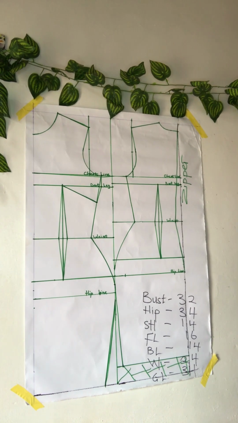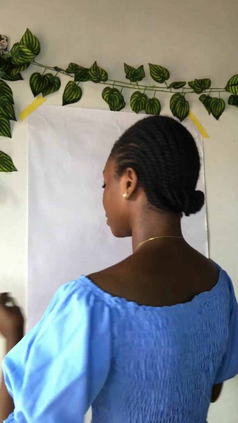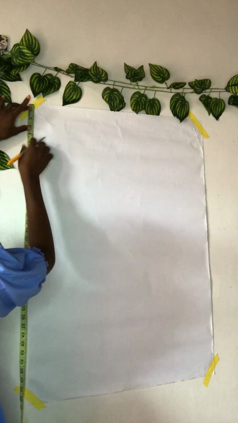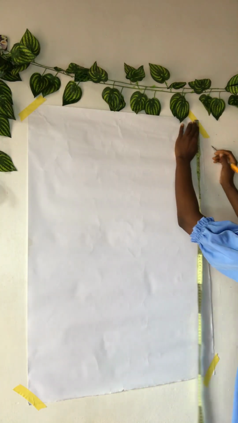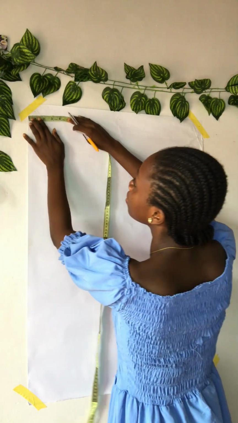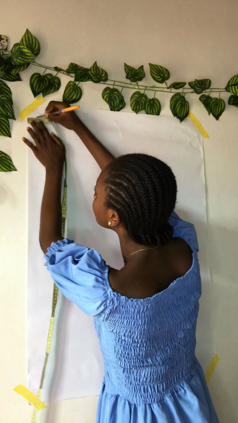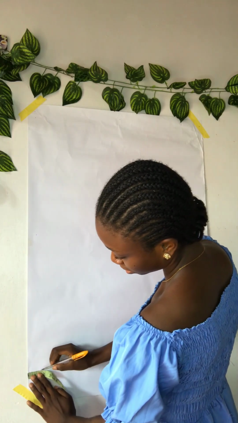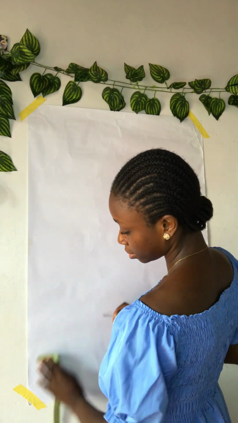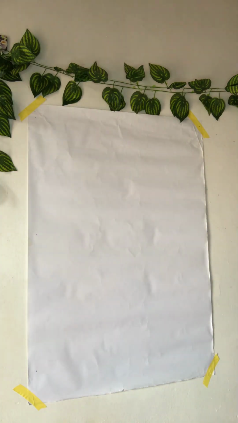So today we're going to be drafting a basic gown, and we're going to be needing our sandpaper, paper tape, a biro, tape rule, your ruler, and also your marker. I'm going to be using a marker so it can be bolder. Do you get? If not, I'll just use a biro or a pencil.